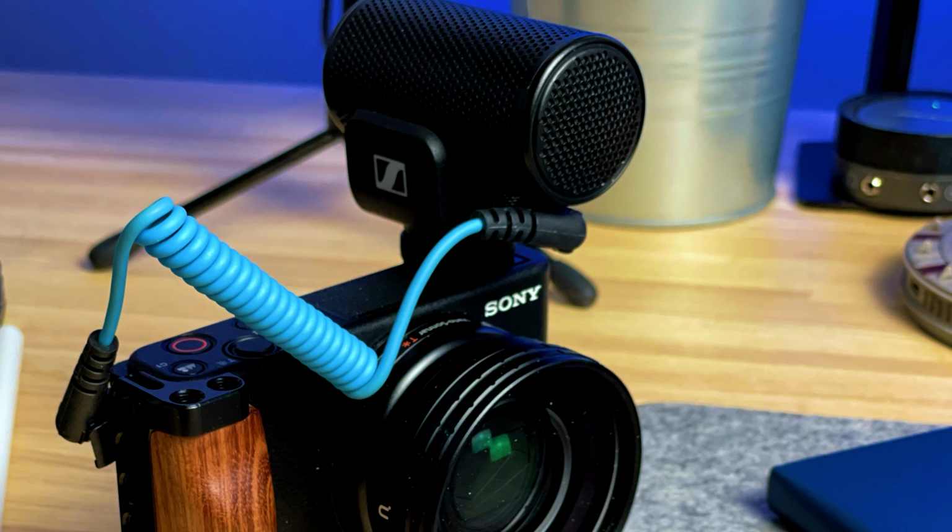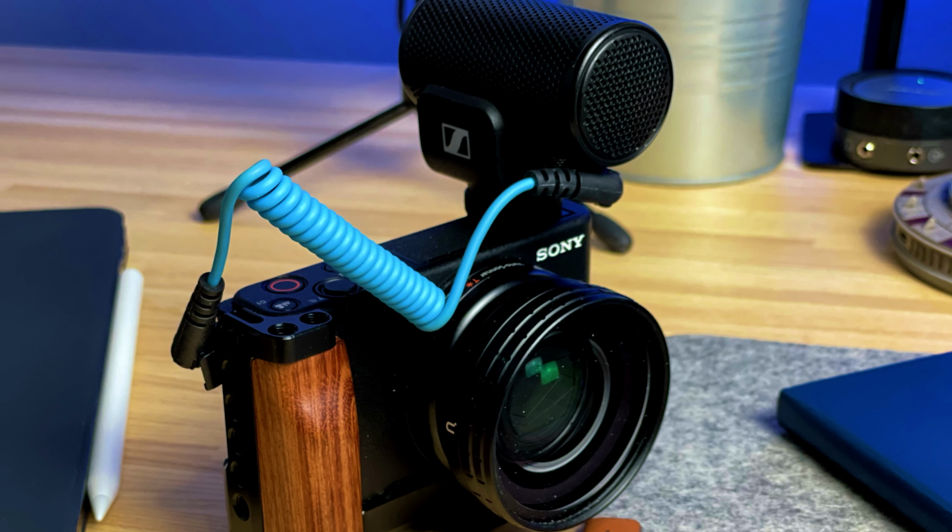Another mic option is a shotgun mic. I actually use the Sennheiser MKE200. It is a little bit more expensive. I started off with a Movo VXR10. Great option, and very budget friendly.